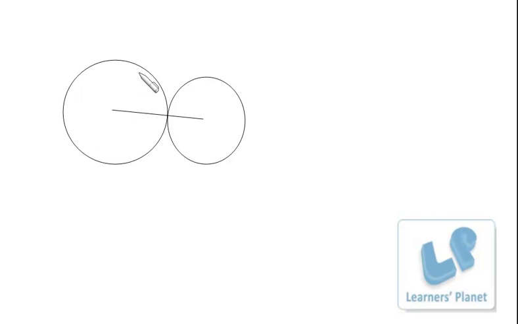Now we take the next property. We are having two circles which are touching each other externally. In that case, this is the center of this circle, this is the center of this circle, this is the radius of this circle, this is the radius of this circle, right? So the distance between the centers, that is O1O2, is nothing but the sum of the radii R1 plus R2.